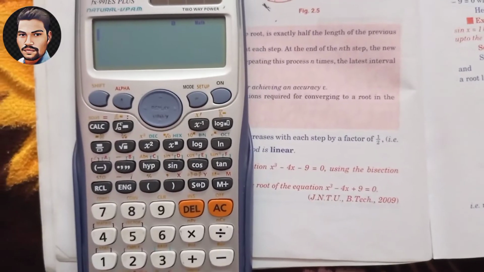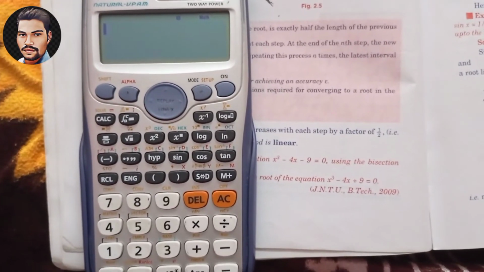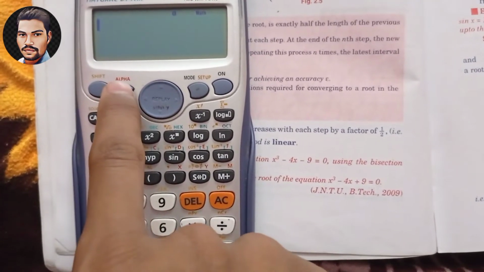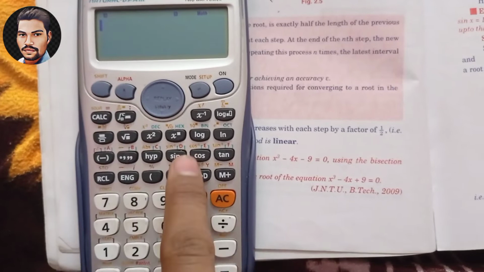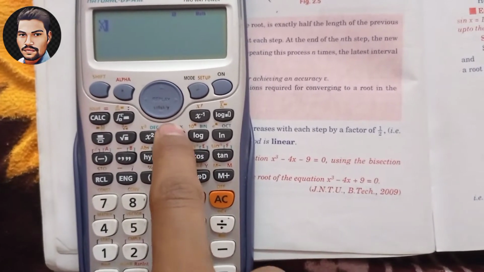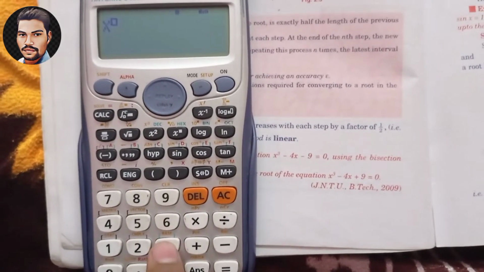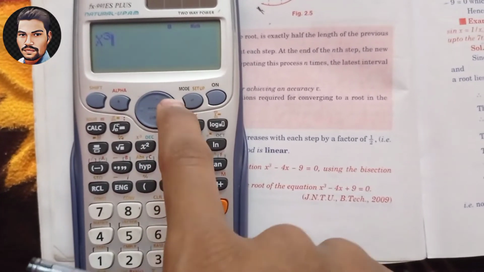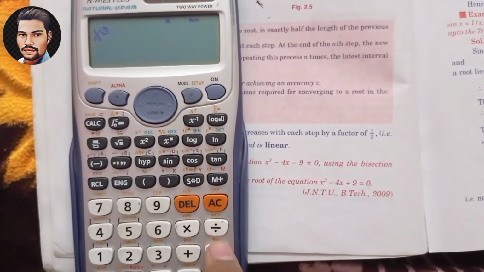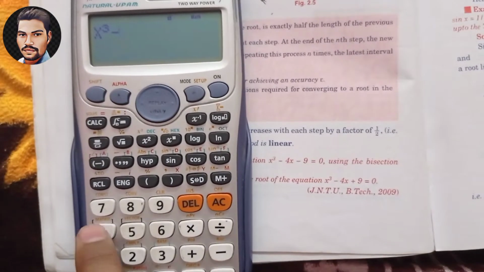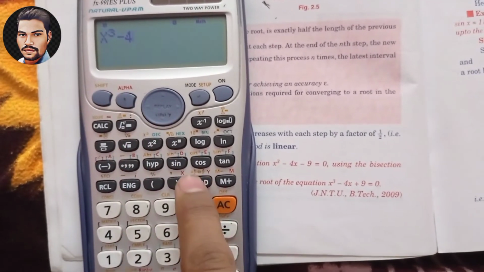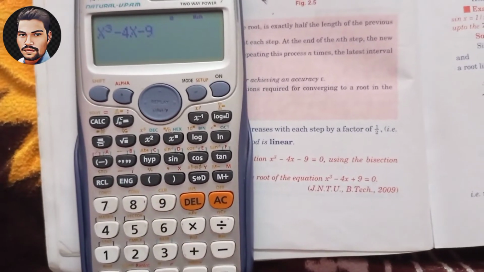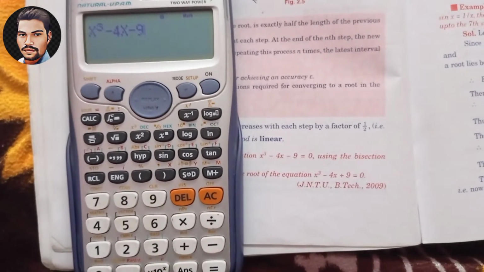So here you need to have one scientific calculator with you. Here I will show you how you can put that equation. There is x cube, so for that press alpha then x, and for cube press this button and then press 3. See there, you have given x cube to the calculator. Now press that button, and there is a minus sign, thereafter 4x, thereafter minus 9.